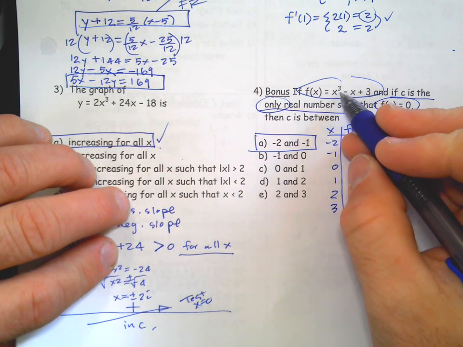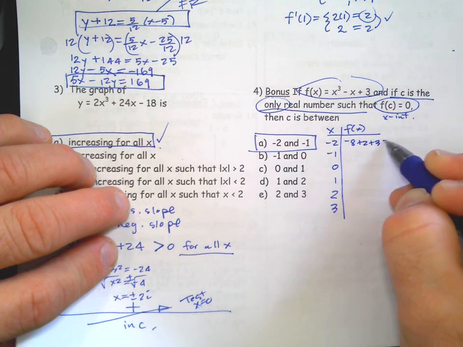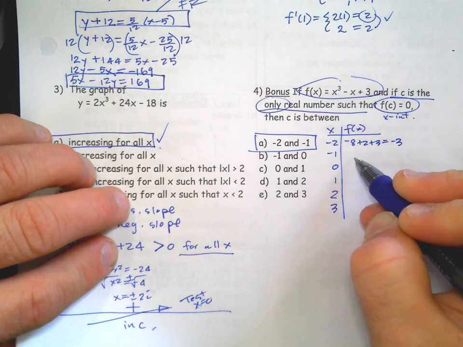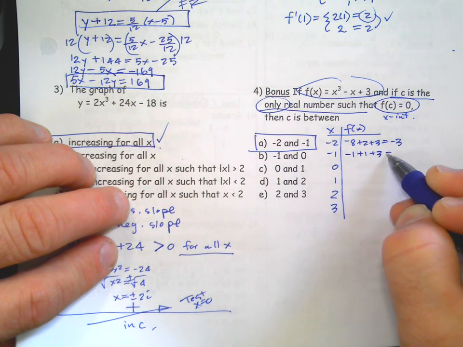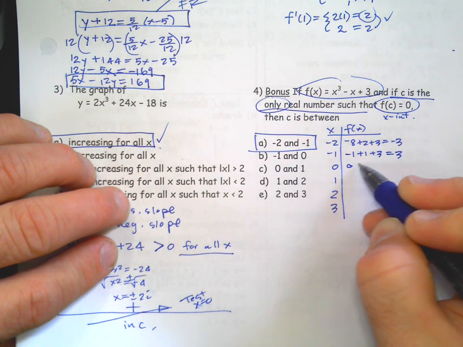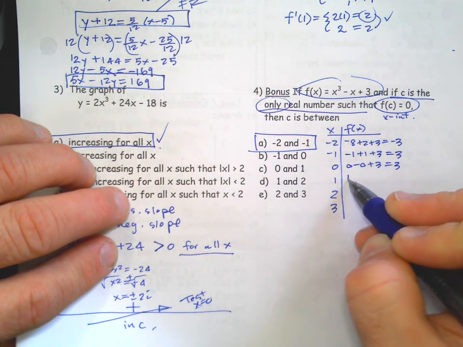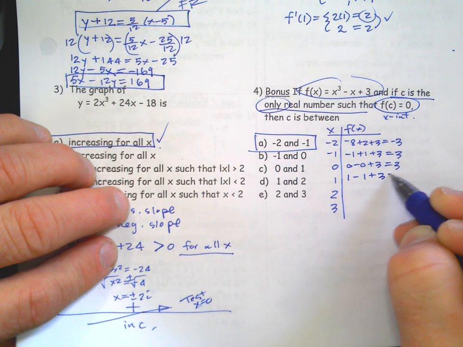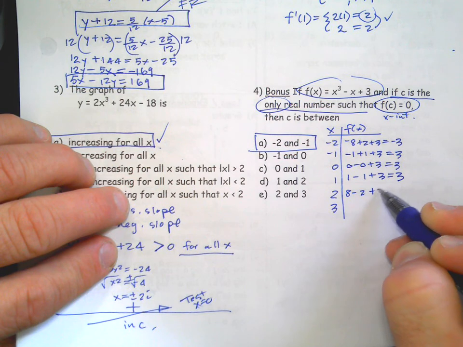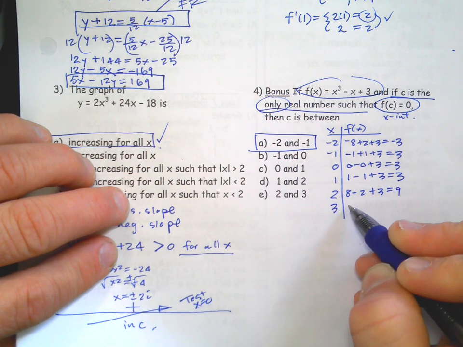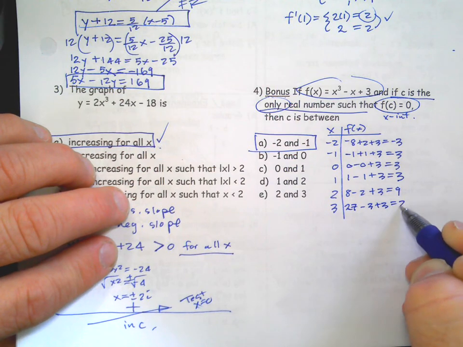At -2 would be -8, plus 2 plus 3 is -3. Plug -1 and get -1, plus 1 plus 3 is 3. Plug 0 and you get 0 minus 0 plus 3 is 3. Plug 1 in, you get 1 minus 1 plus 3 is 3. Plug 2 in, you get 8 minus 2 plus 3 is 9. Plug 3 in, you get 27 minus 3 plus 3 is 27.